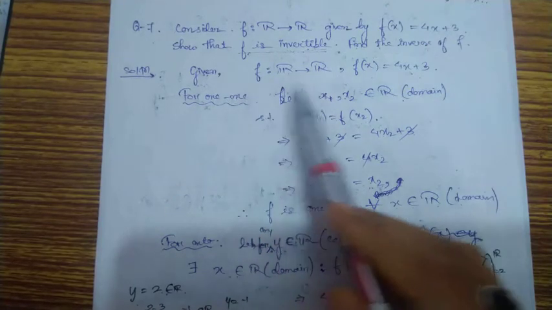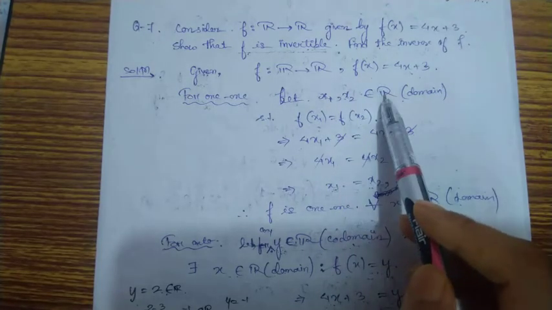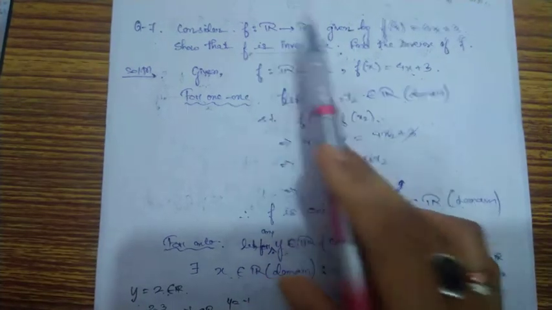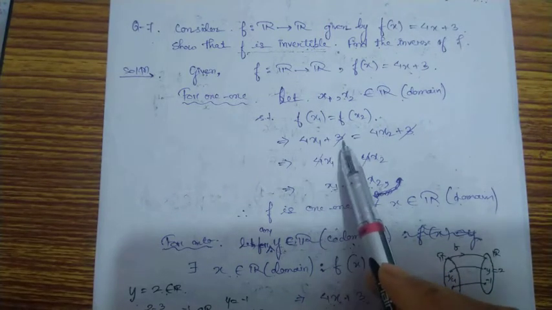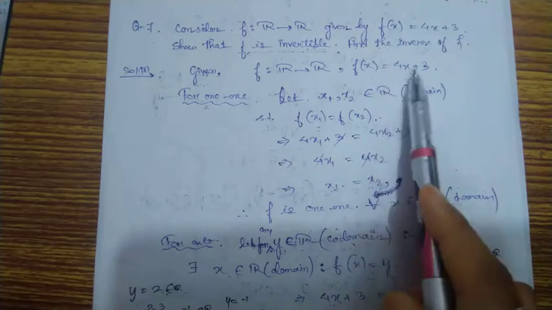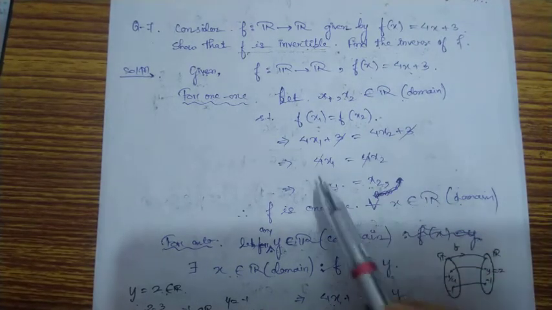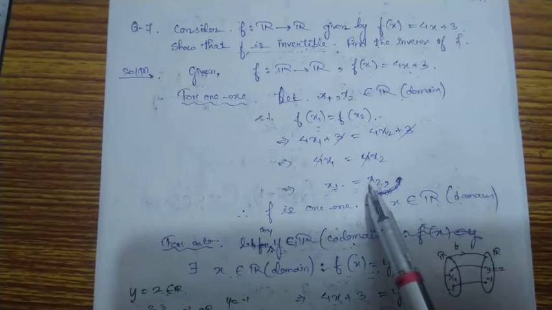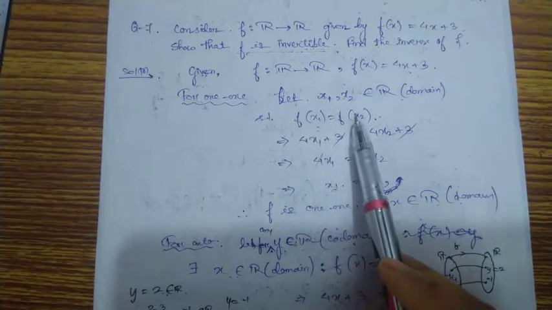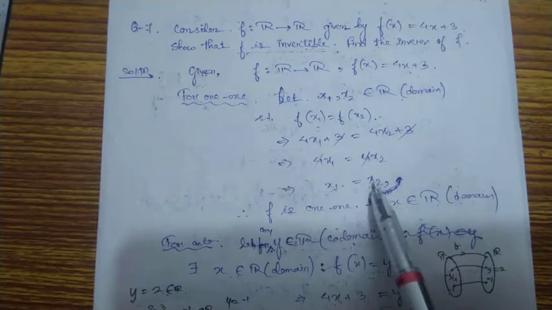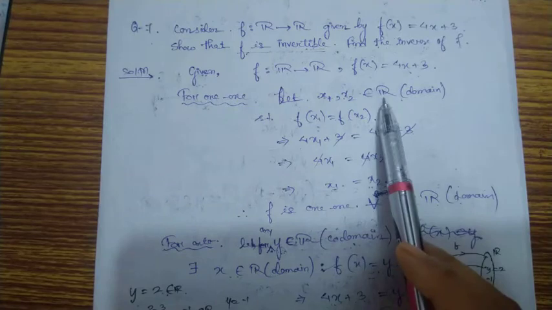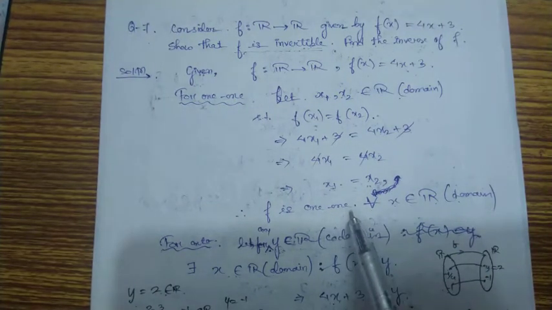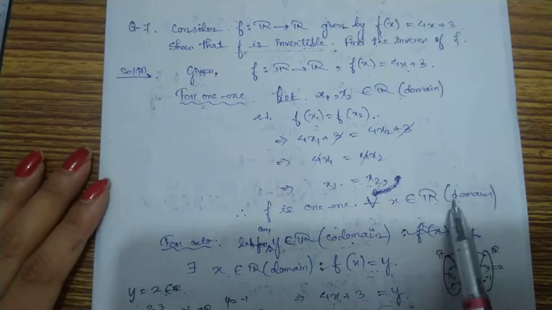So first check for one-one. Let x1 and x2 belong to the set of real numbers, which is your domain, such that f of x1 equals f of x2. f of x1 is 4x1 plus 3, and f of x2 from this definition is 4x2 plus 3. So using simple calculation, x1 equals x2. That means distinct elements have distinct images for every element in the domain. So yes, f is one-one for all x belonging to R in the domain.